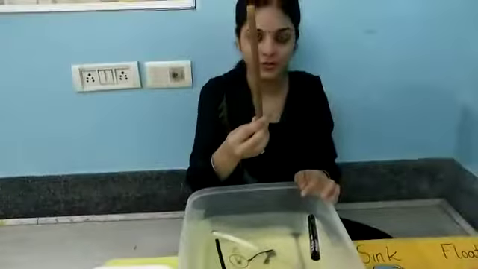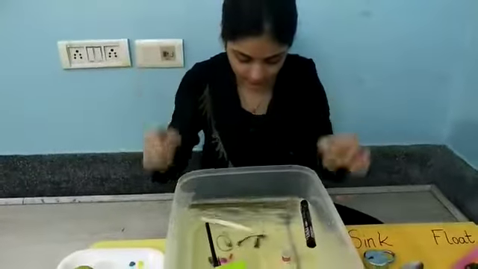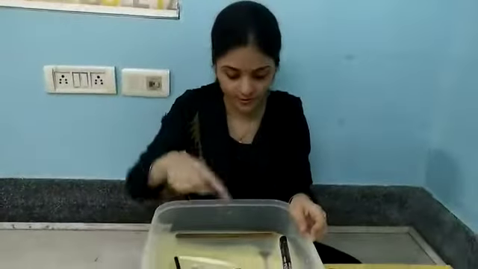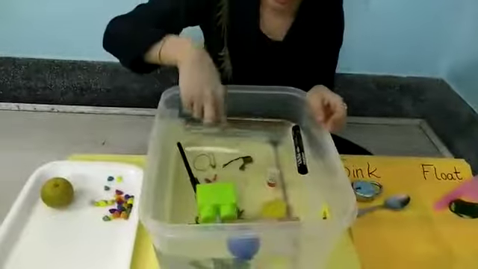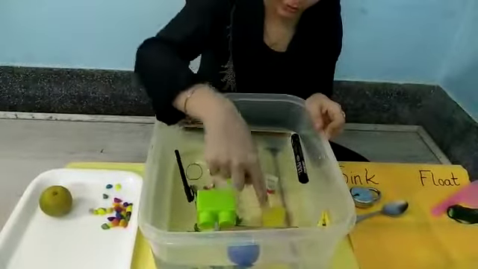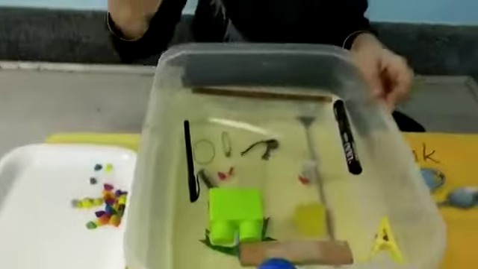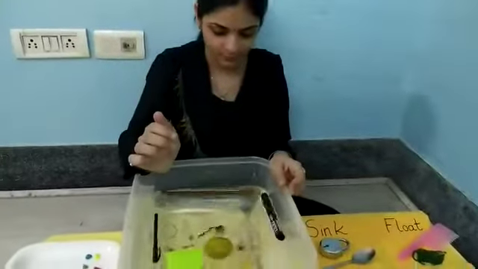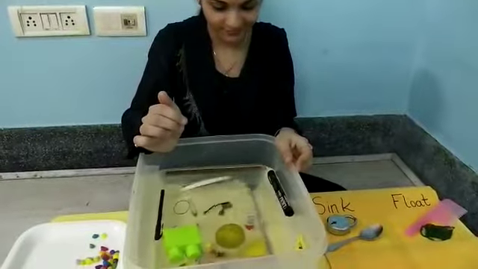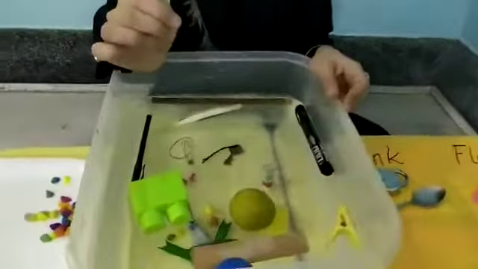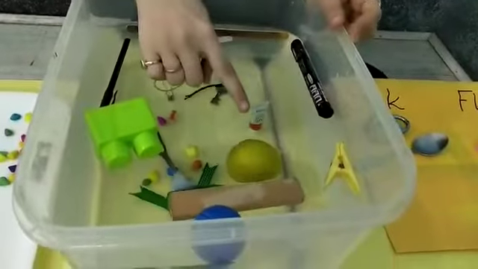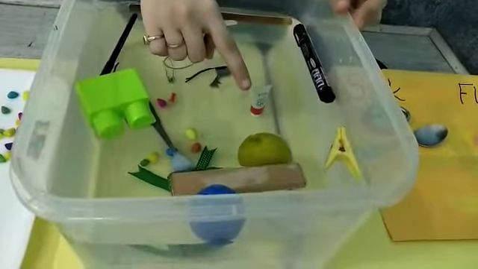Now I have this small stick. This is also floating. It's made of wood. This is wood. So these are floating, children. Can you see? And I have an orange. See, the orange is floating. Children, the orange is floating.